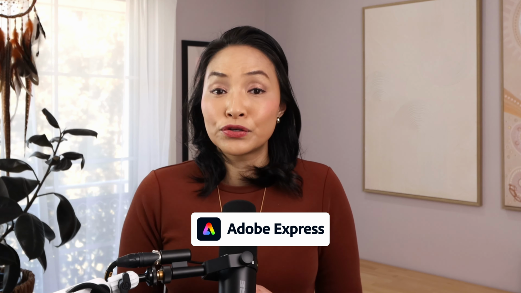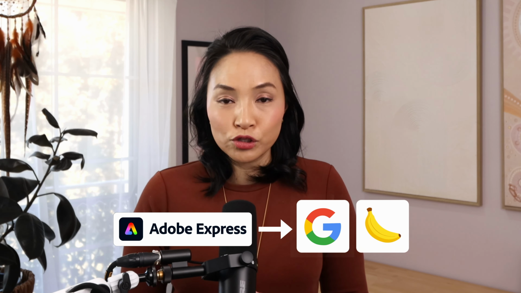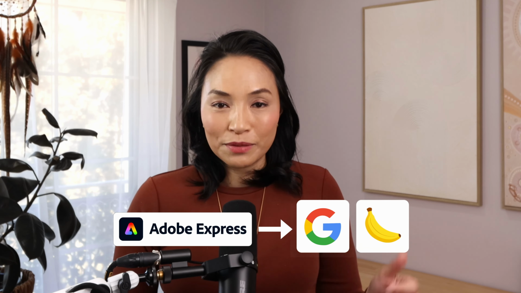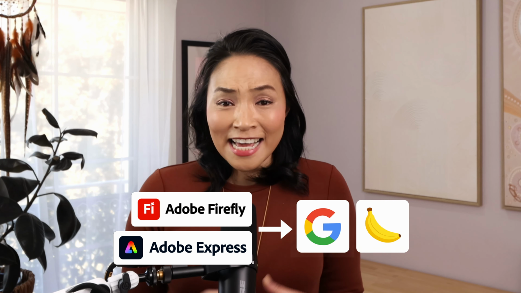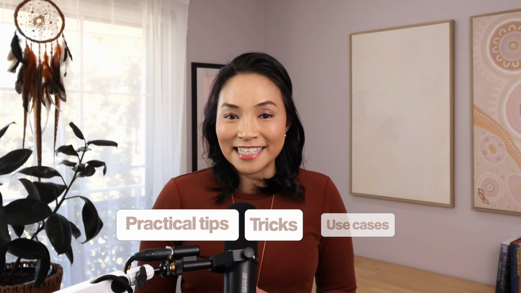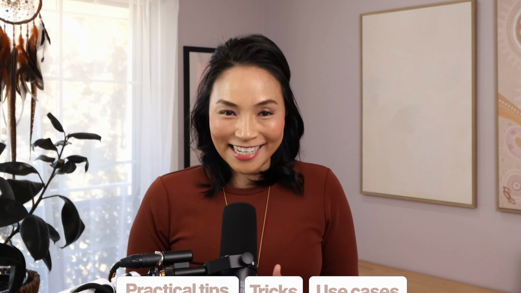That's why I'm partnering with Adobe Express to show you how to use Google's viral AI editor, Nano Banana, also known as Gemini 2.5 Flash, inside Adobe Express and Adobe Firefly. It's beginner-friendly AI that turns plain images like this into polished visuals like this in just a few prompts. So you can spend less time editing and finally create content that looks as good as you do. Plus, I'll share some practical tips, tricks, and use cases to make it even easier for you to get started.